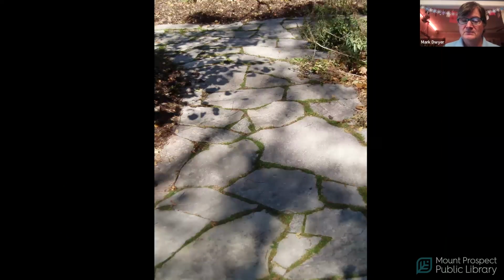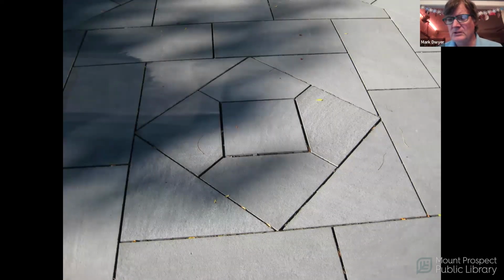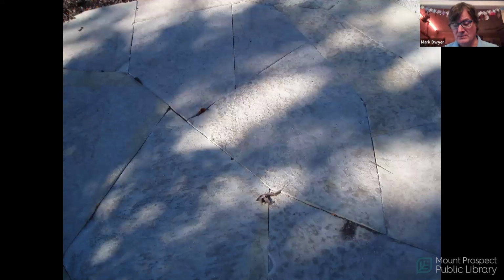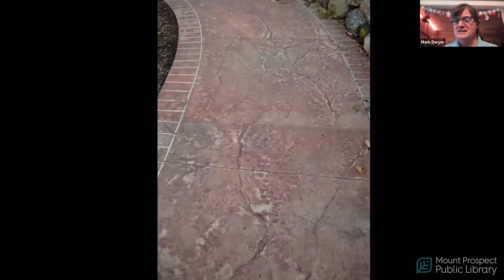Flagstone with some gaps for plants. Flagstone very tightly placed. My flagstone patio out back is probably 600 square feet, and we love it. And we're growing creeping thyme and other things in the cracks. And we puzzle pieced it together. We weren't interested in that. We wanted some gaps. But here's bluestone cut into some patterns. That's pretty fun.